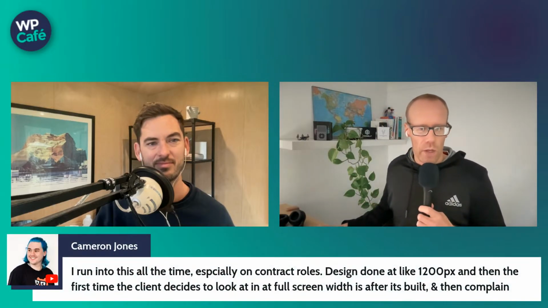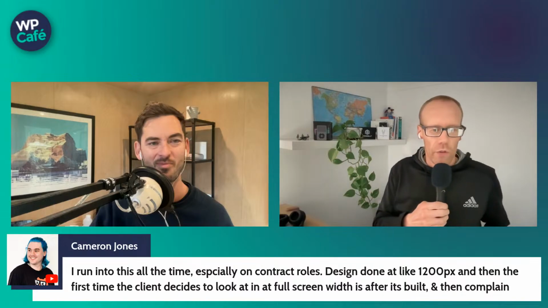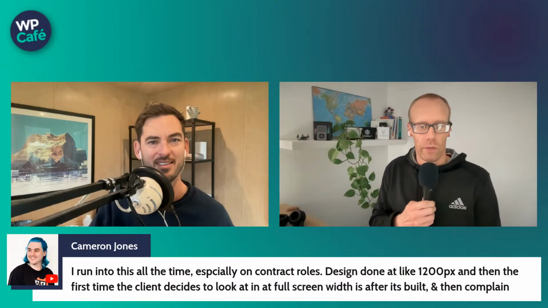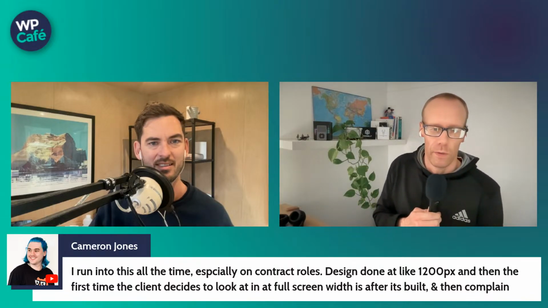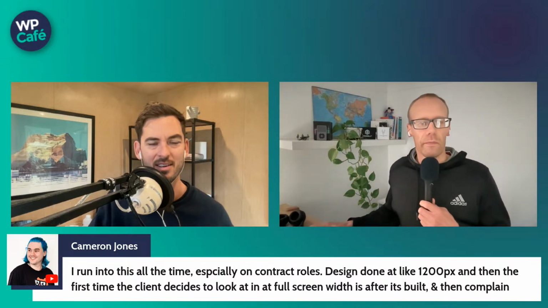And Cameron has a point to make about your zoomed-in design. I run into this all the time, especially on contract roles. Design done at like 1200 pixels, and then the first time the client decides to look at it in the full screen width is after it's built, and then they complain. So it's a design issue, not a person. Why does it look so small on my conference room projector? Because you've designed it wrong. Well, it's because it's a website and it's designed. Yeah, anyway.